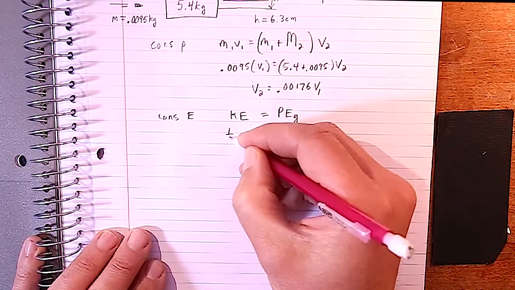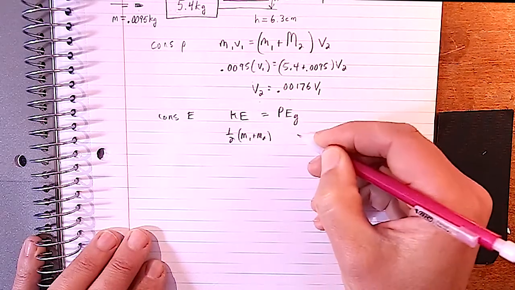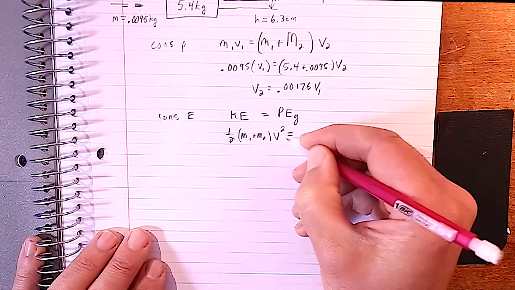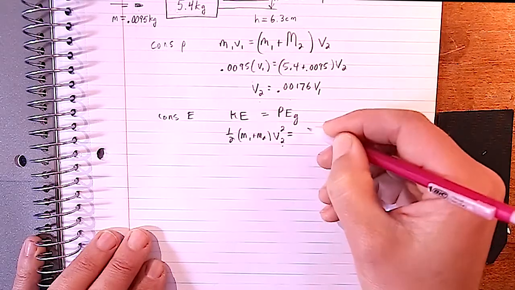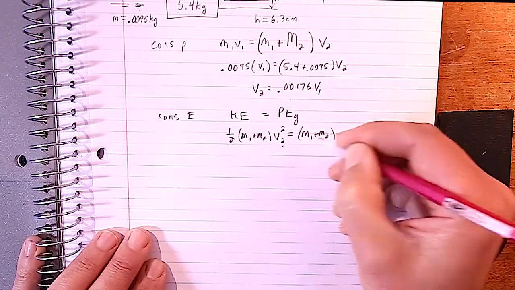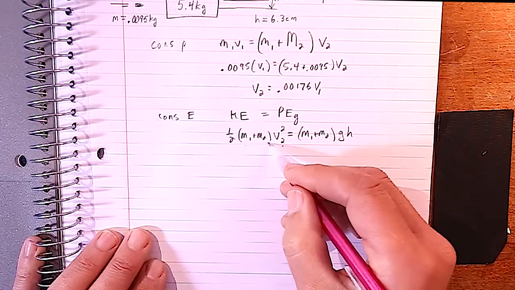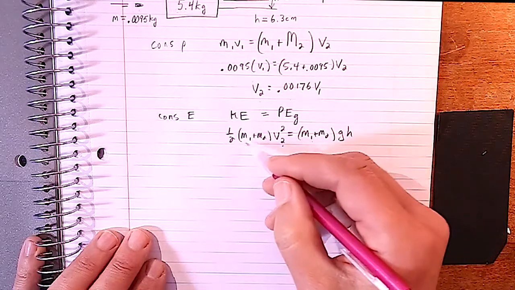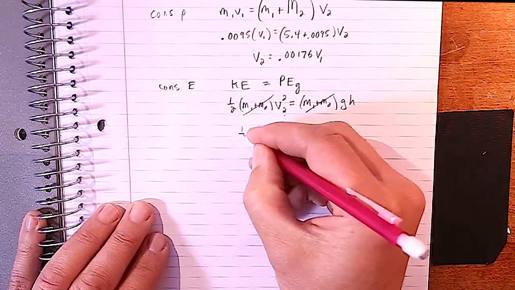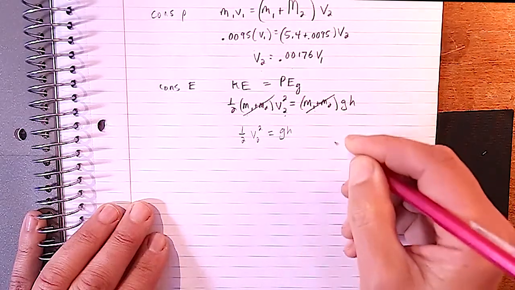So that's going to be 1/2 (m1 plus m2), because remember this is the bullet and block together, times v2 squared, and that's going to be equal to (m1 plus m2) times g times h. Since the bullet and the block rise together, we can get rid of these. So that leaves us with 1/2 v2 squared equals gh.